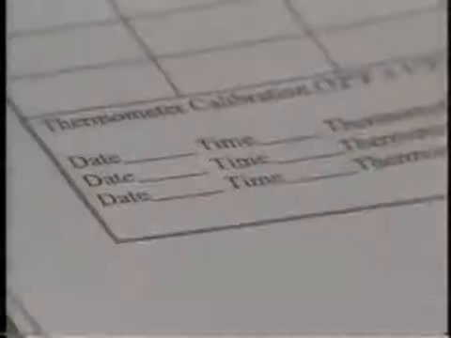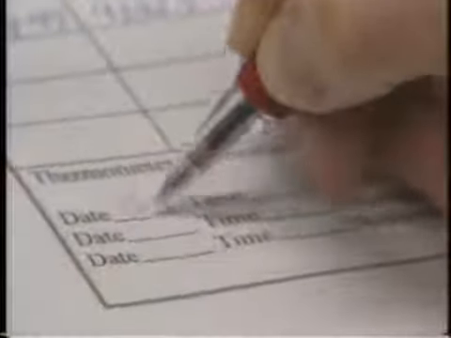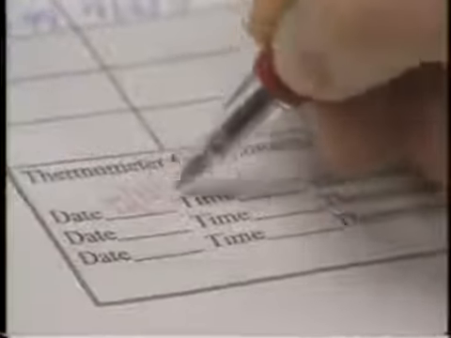Calibration results of thermometers used in this HACCP plan are to be documented at the bottom of the temperature monitoring form. For thermometers used in colder temperature ranges, ice water is used for calibration.